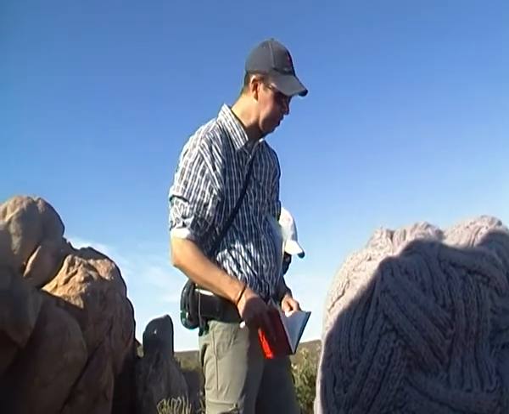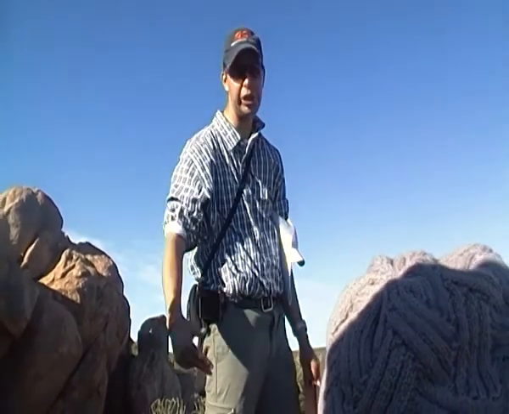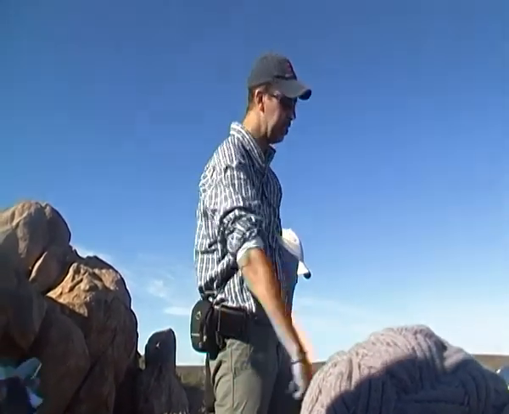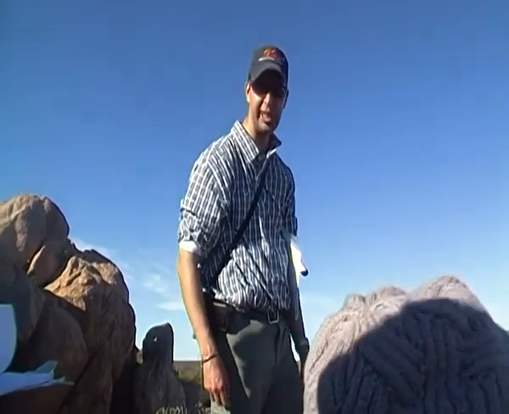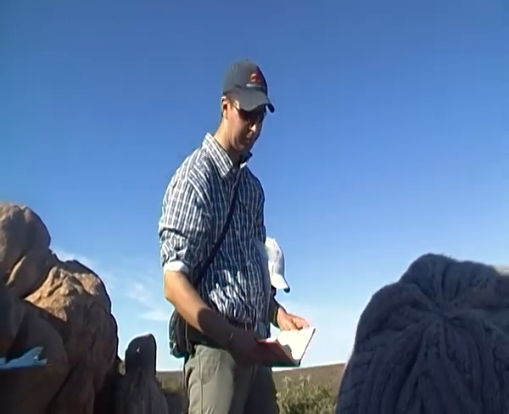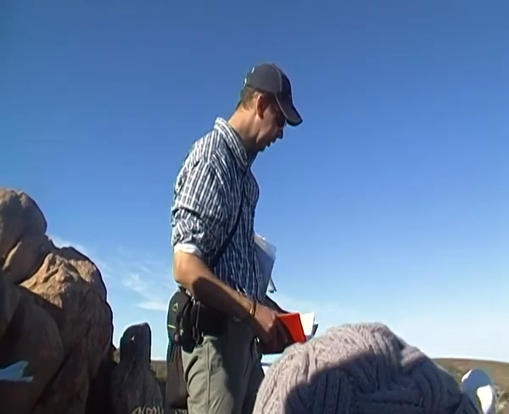So you can actually measure that foliation. This is the regional, the macro foliation, east-west oriented. But you have to actually measure that.